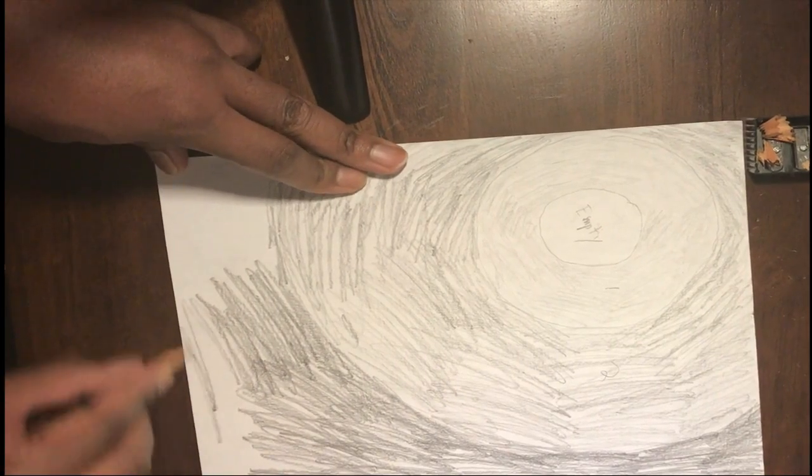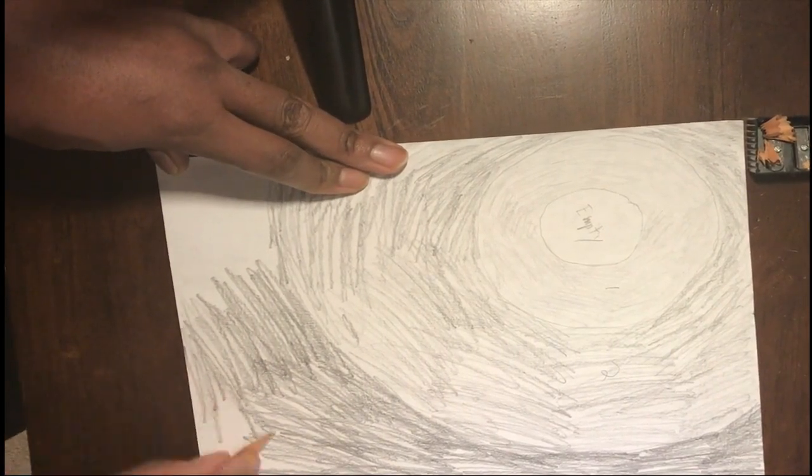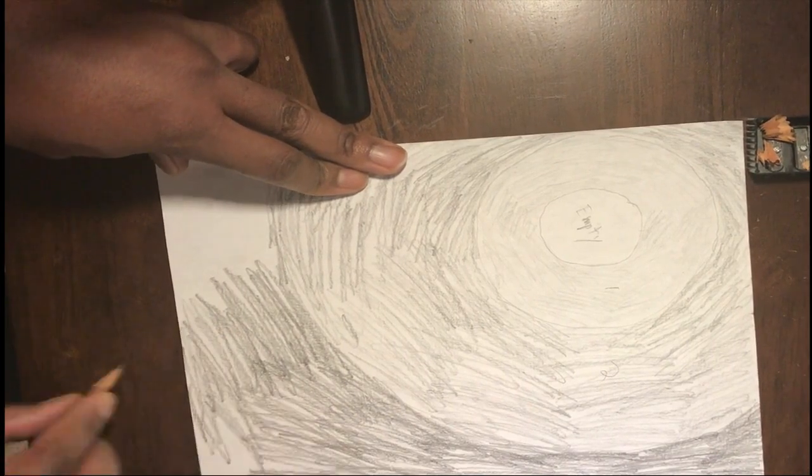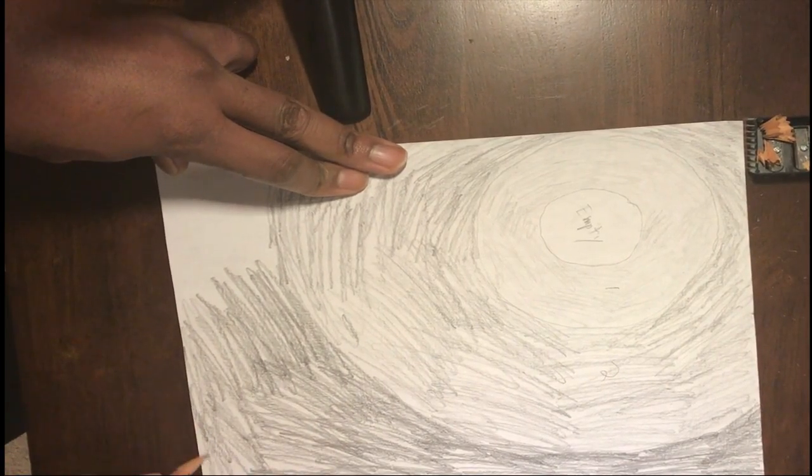It's already looking pretty dark for our Midnight Trees project.